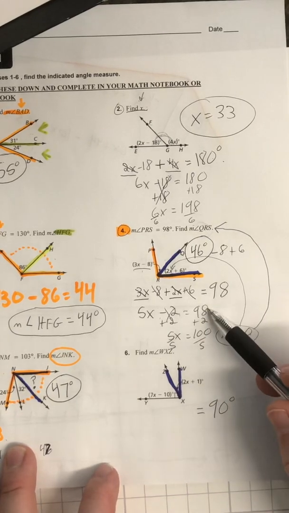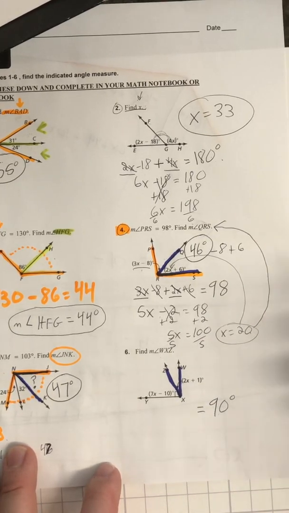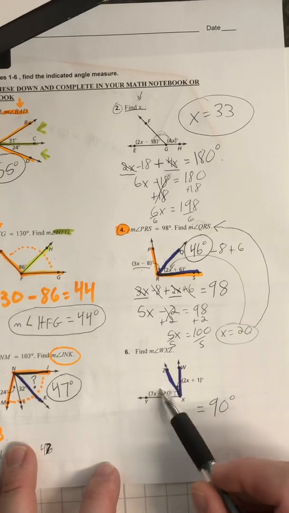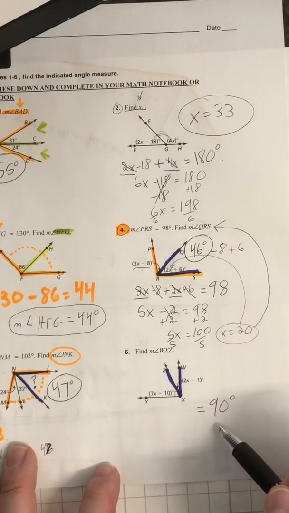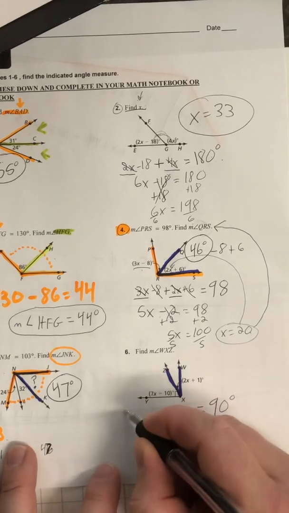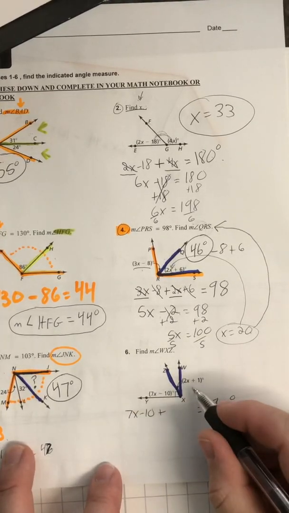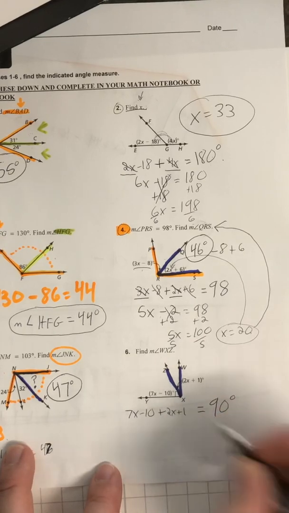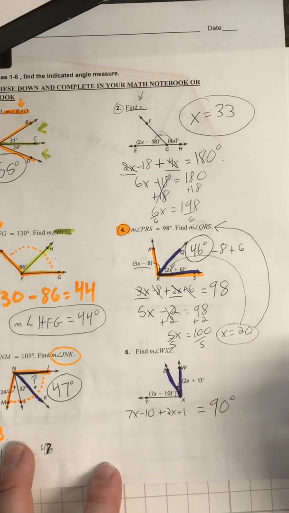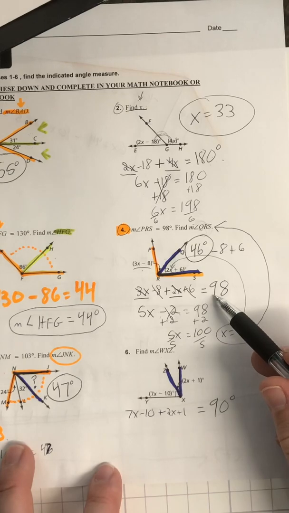Exactly like we did in number 4. Now we just set up the algebra. We have 2 smaller angles that equal 90 degrees, the bigger angle. So 7x minus 10 plus 2x plus 1 equals 90. Looks exactly like number 4.